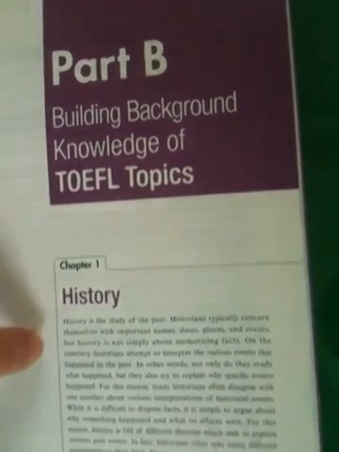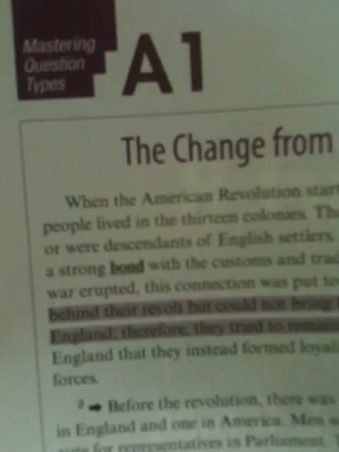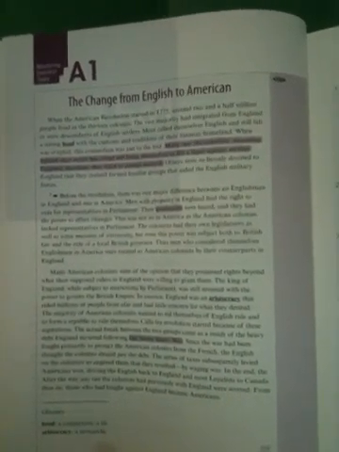Chapter 1, history. There's a short introduction. Then we have the passages. The first is mastering question types. There are 4 of these passages. They're short passages, and each passage has just 4 specific questions. In this case, we have sentence simplification, vocabulary, factual, and rhetorical purpose questions.